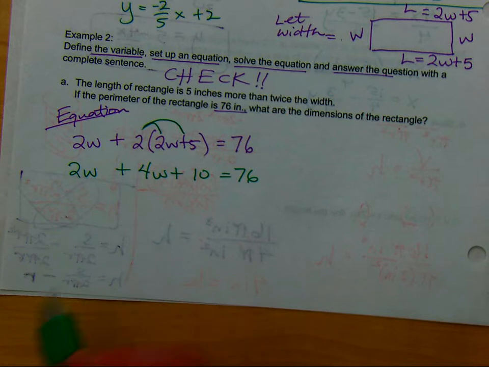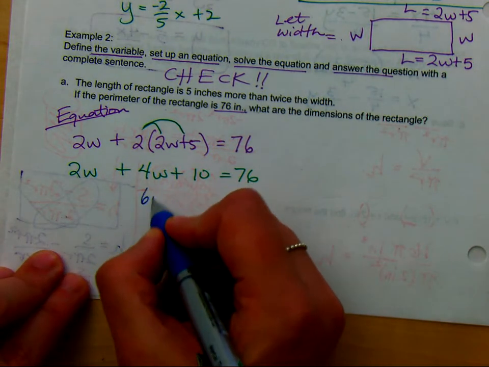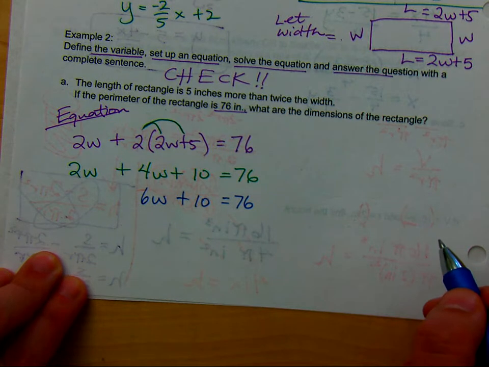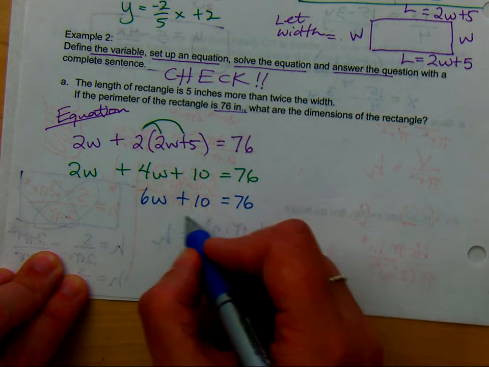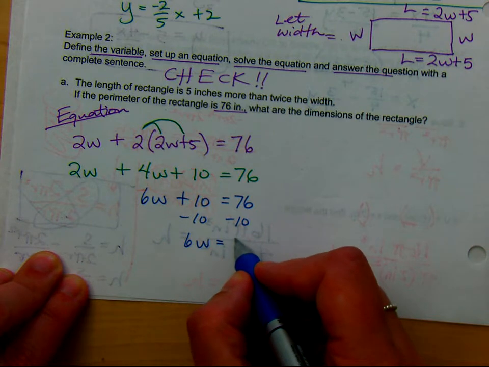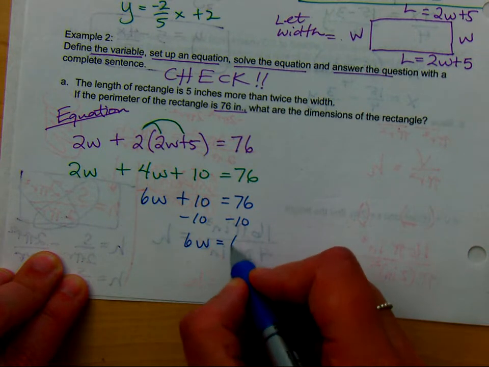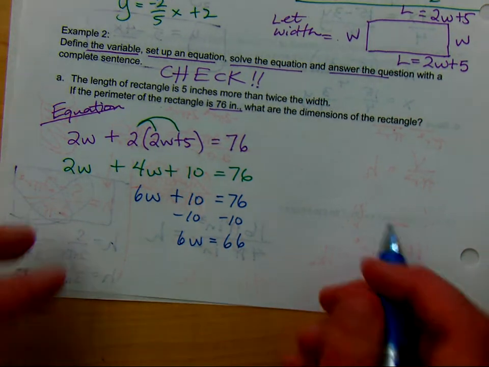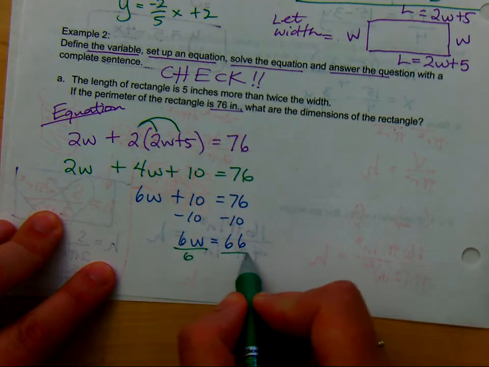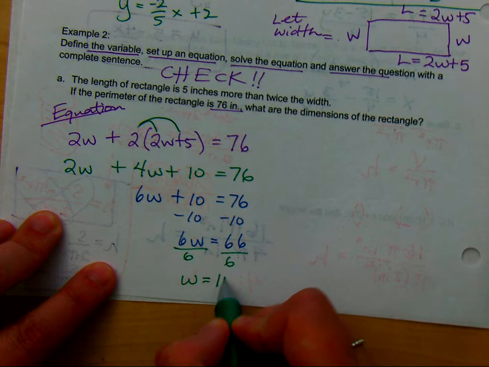Oh, okay. And then how would you solve it? What would you do next? Add like terms, and so what do you get? Yep. Plus 10 equals 76, and now what? Subtract 10, good, from both sides. 6W equals 66, good. And now, what do you get? Divide both sides by 6, and W equals 11.